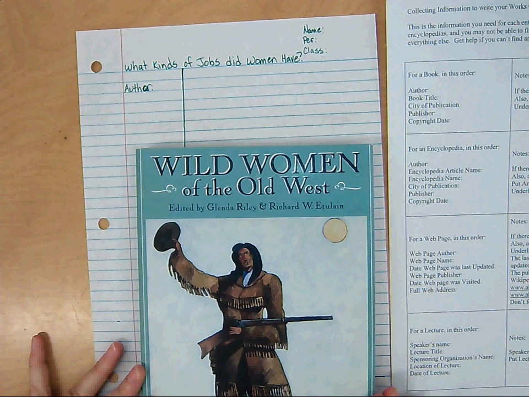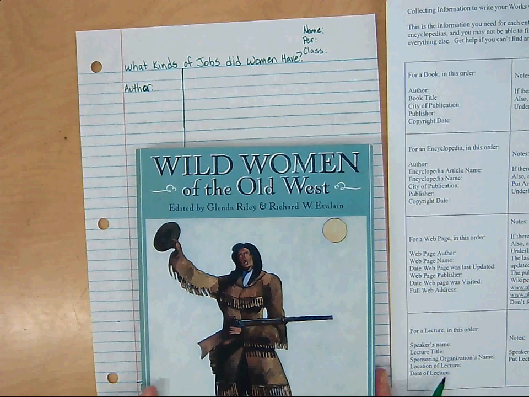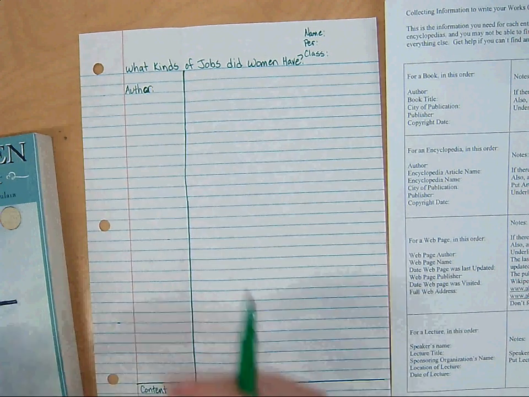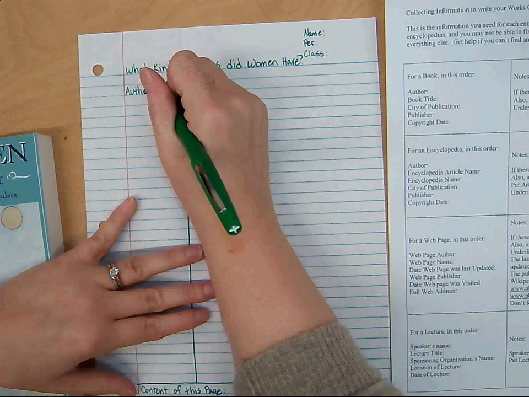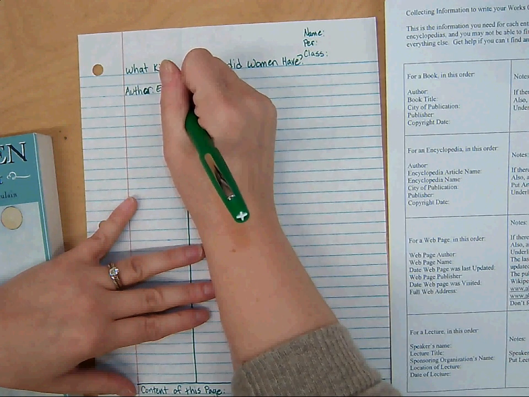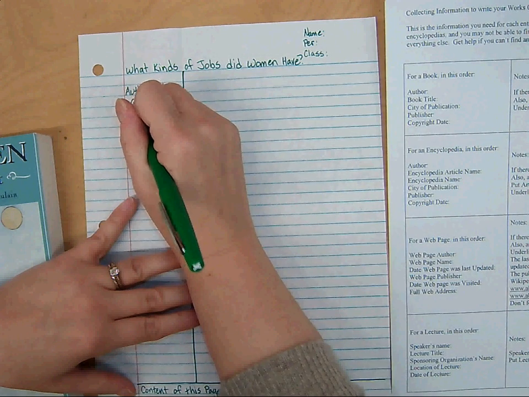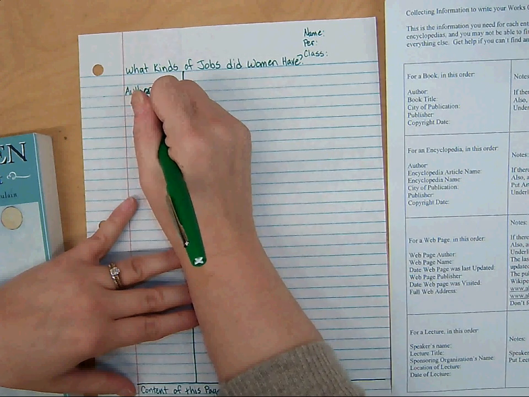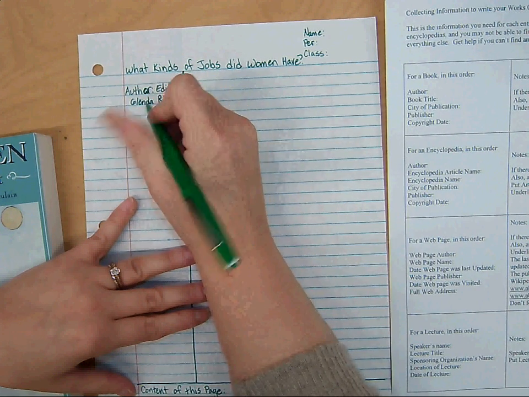This book has been edited by Glenda Riley and Richard W. Etulain. I'm going to use their names as the author's names because they're the official editors of this book. Because they're editors, I'm going to write editors here. I have to write both their names.